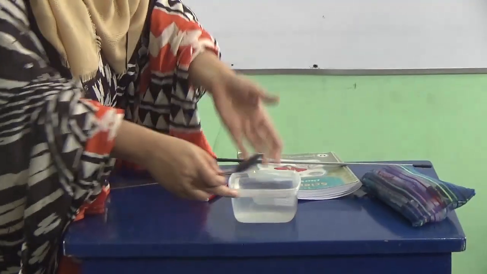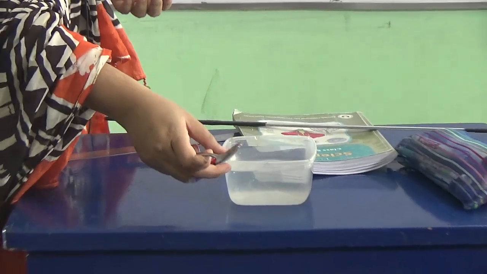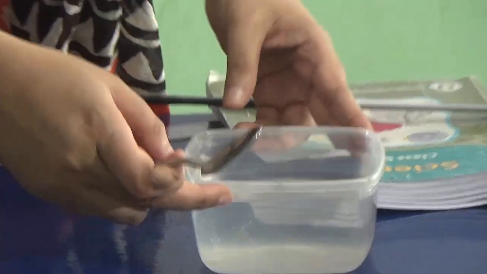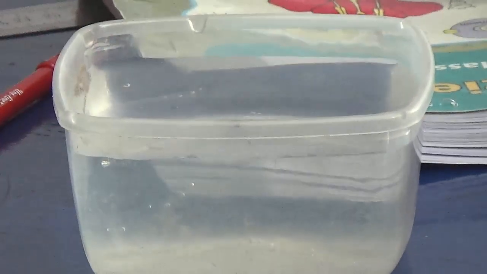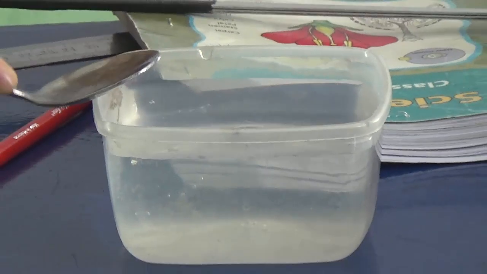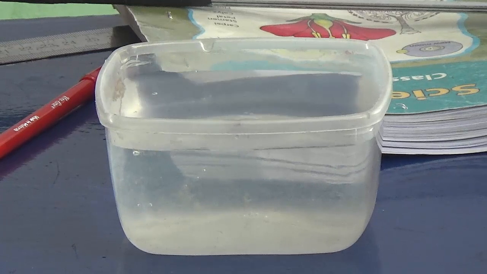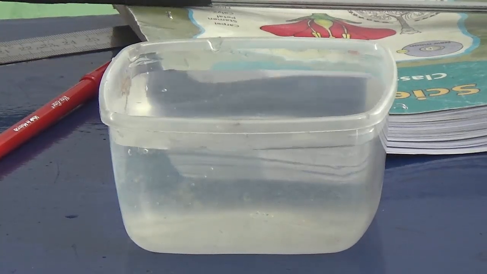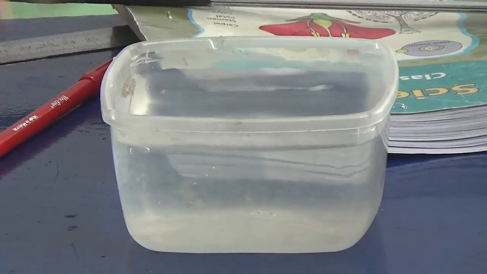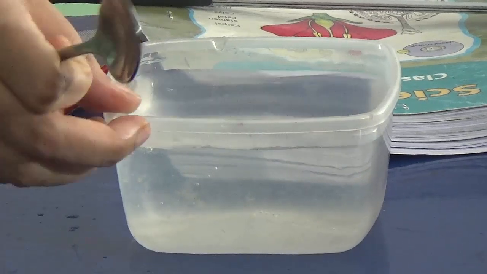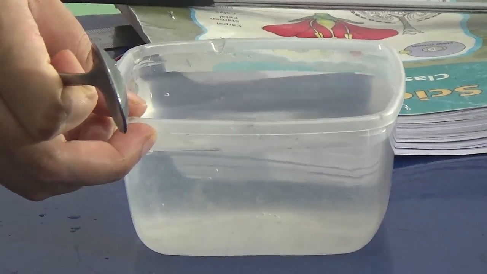For this experiment you need a metal plate, but here is a plastic plate, but we can do it. If we strike this with this spoon, it makes sound. Can you hear this sound? And if we touch it, then I can feel some vibration.